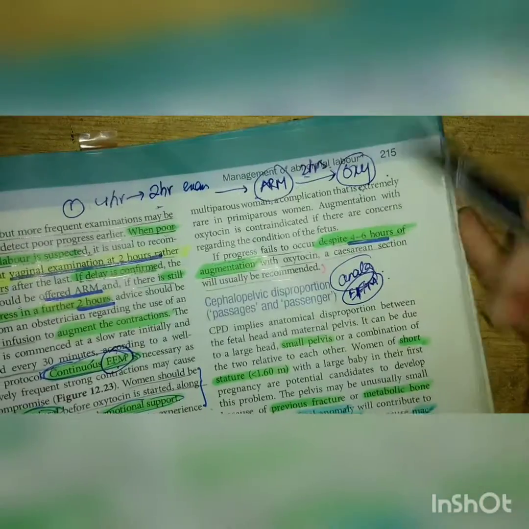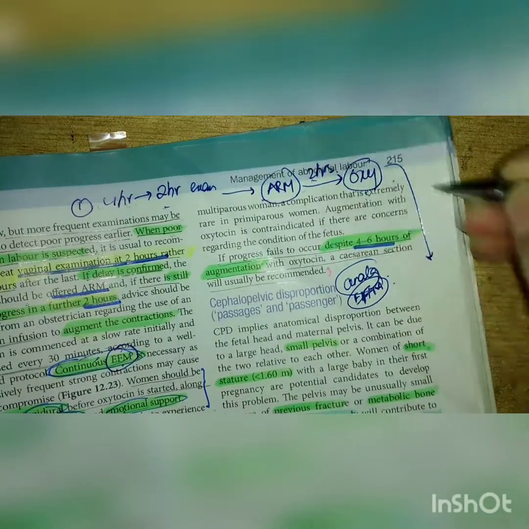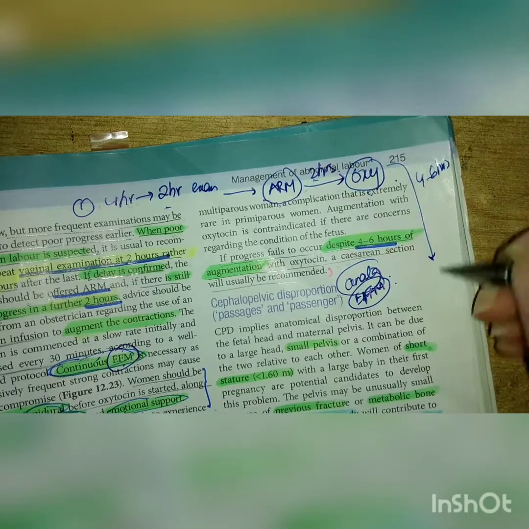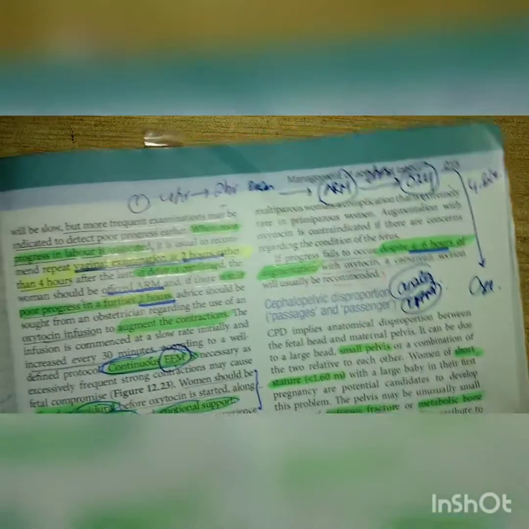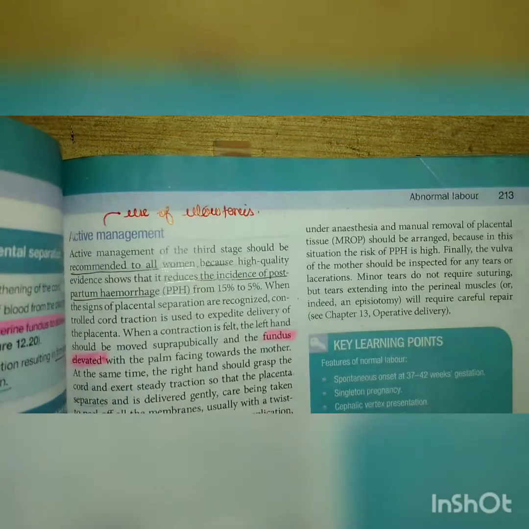Basically, after giving oxytocin, you are supposed to wait for 4 to 6 hours. If nothing happens, no improvement, then you go for a C-section. So this is the algorithm. Now what is the algorithm?